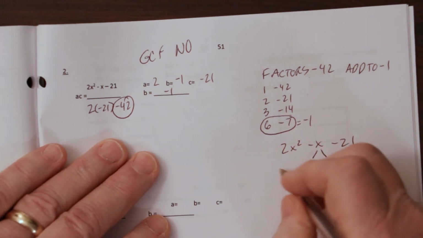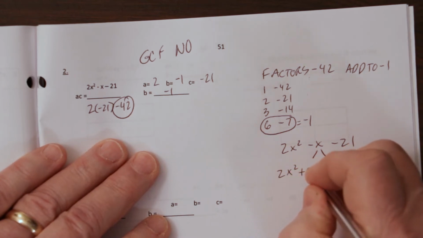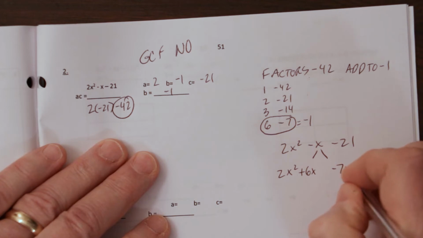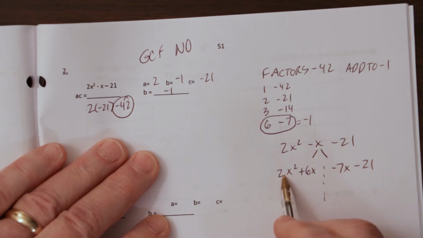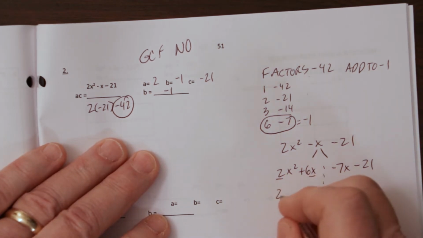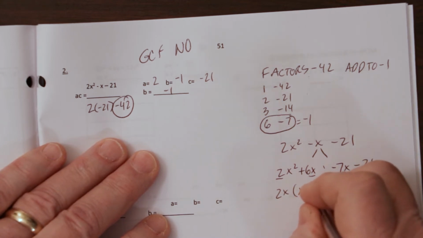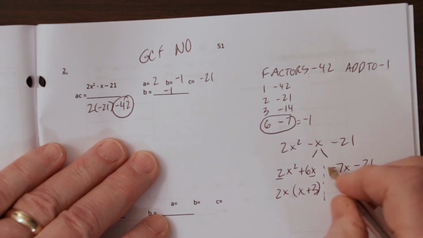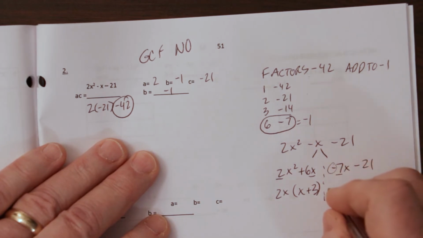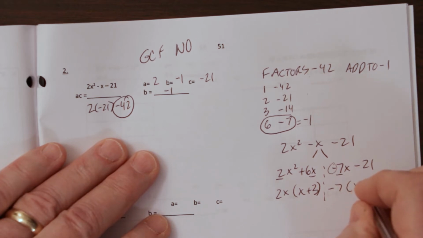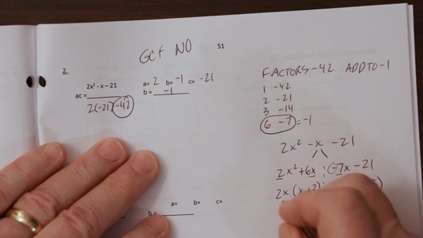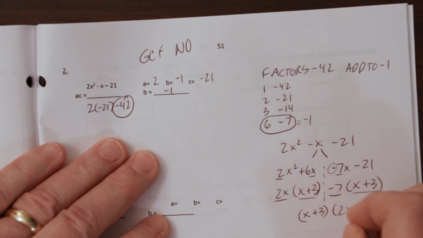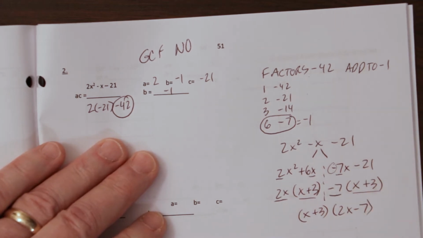Once again, it doesn't matter which way I do it, but I'm going to do 2x squared plus 6x minus 7x minus 21. I left myself a little space for my dotted line. GCF on the front half is 2x. That leaves me with x plus 3. And on the back, it's going to be a -7, minus 7, and that should leave me that same thing, x plus 3. Yay me. GCF here is x plus 3. Leftovers in here are 2x minus 7. Don't forget your last parenthesis.